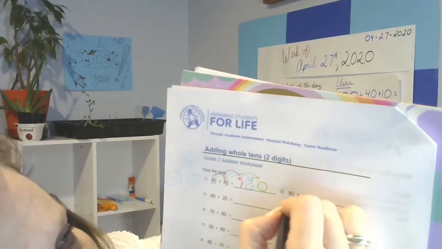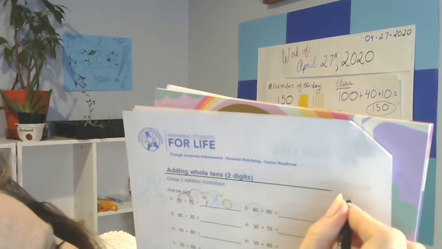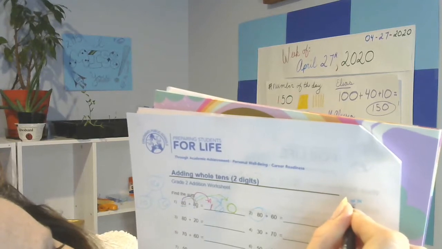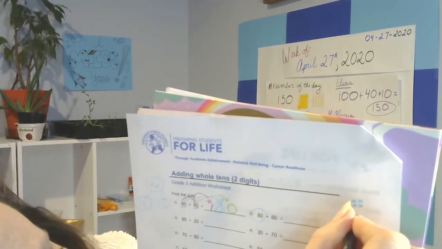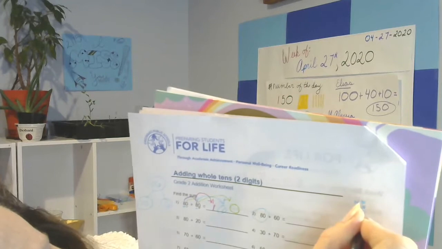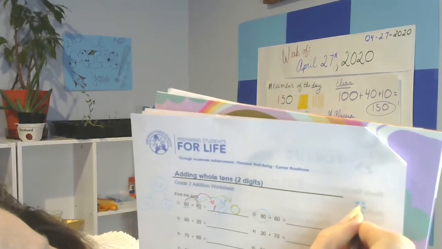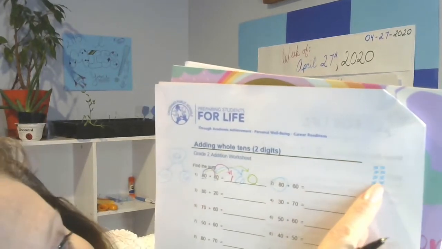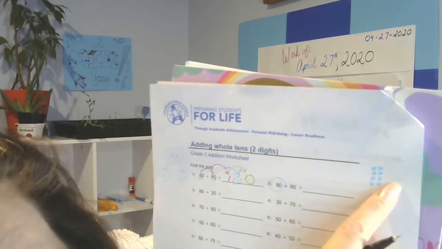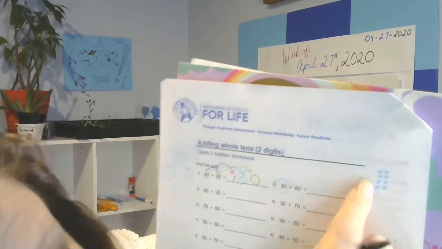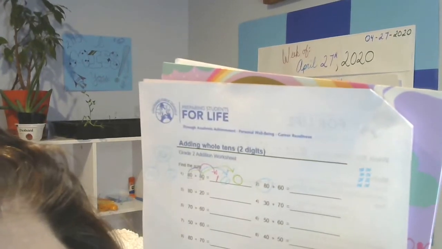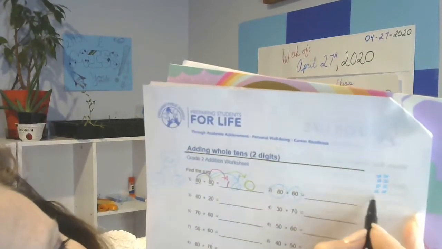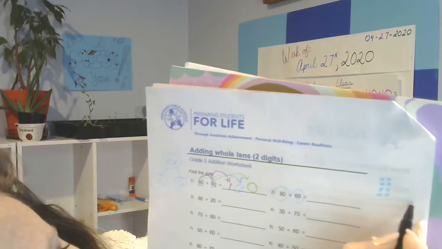So my first number is 80, which is 8 tens. 1, 2, 3, 4, 5, 6, 7, 8 tens. Do you see that? That's my number 80. 8 tens, 0 units. I have no units there. I don't have any hundreds yet either because there's only 8 of these guys. Then I'm going to take my second number, 60, and I'm going to put it right here below that.